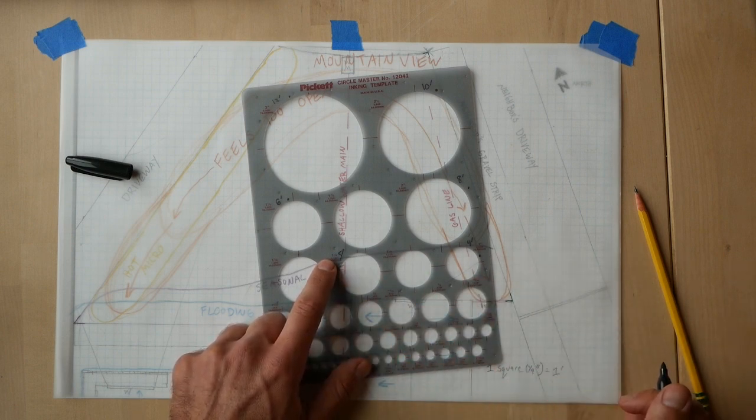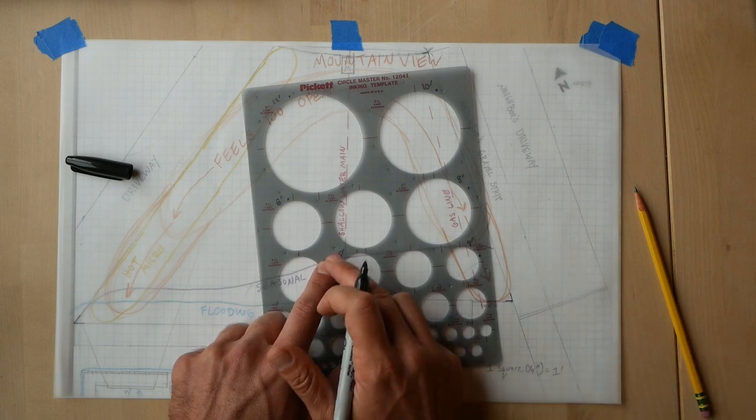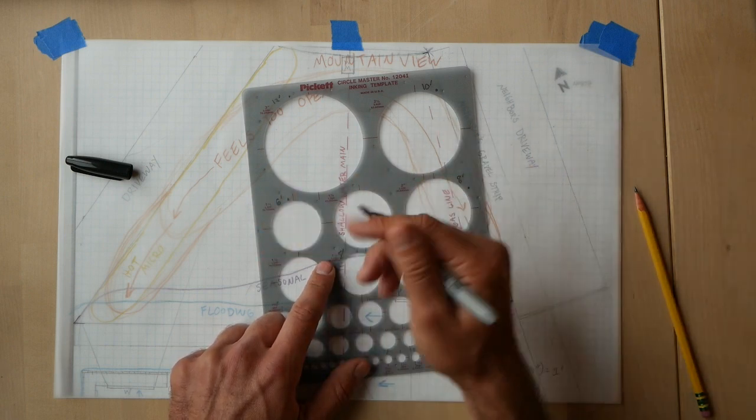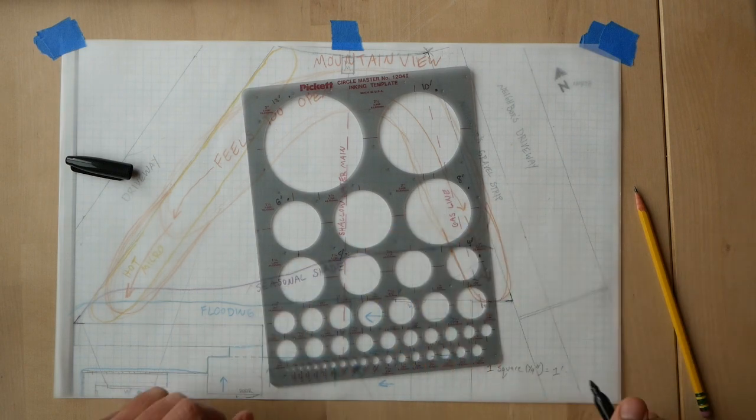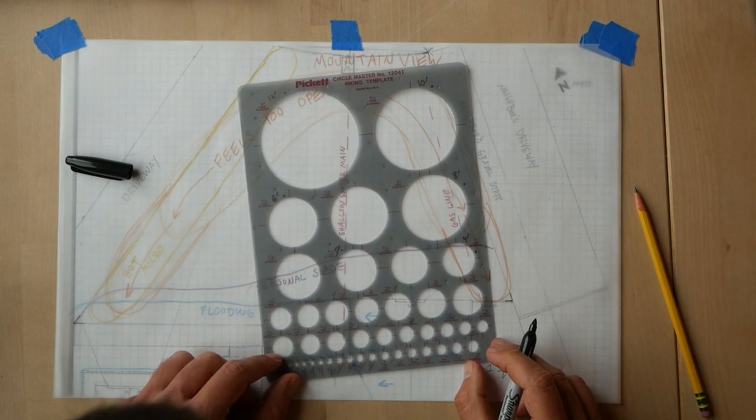So if you are working at 1/8 scale, if you have a larger property where 1/8 of an inch equals 1 foot, like we talked about earlier, then you would just be taking the inches and multiplying it by 8 to get your larger number for your design.